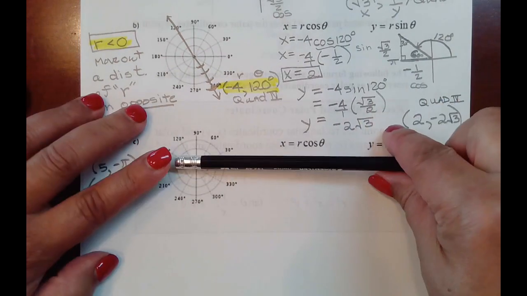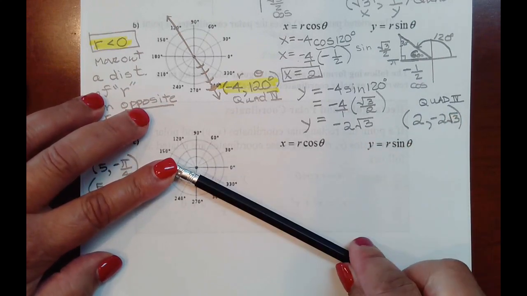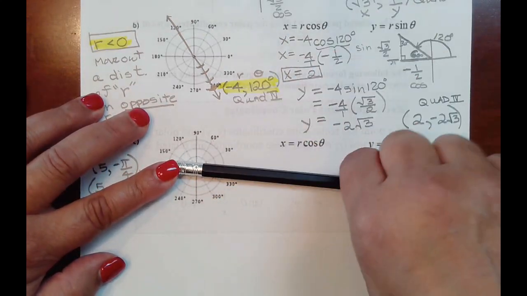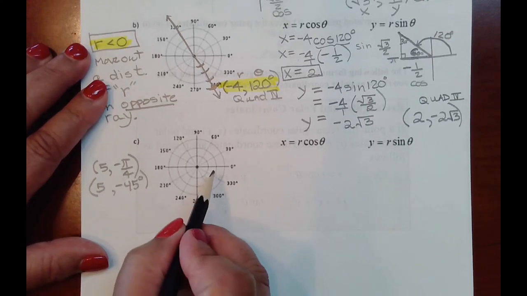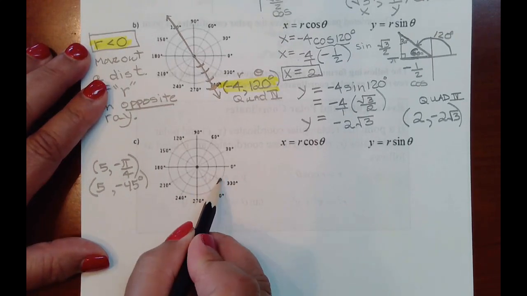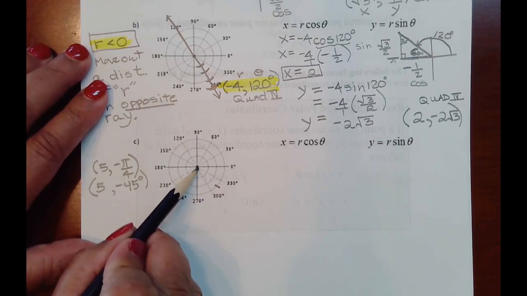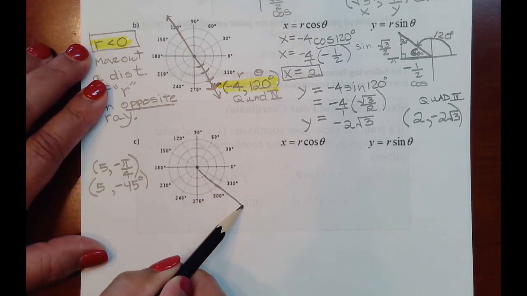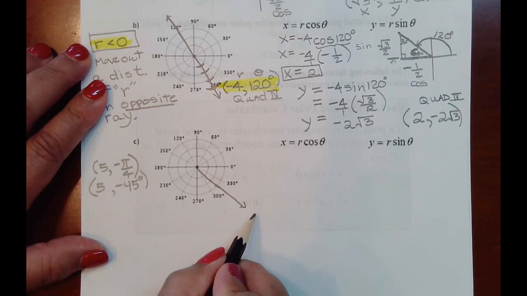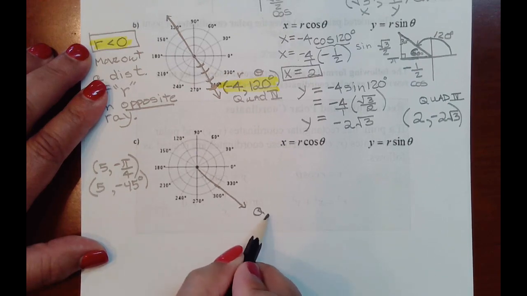Okay, so if we rotate negatively, that just means we drop down instead of rotating counterclockwise. So negative 45 degrees would be negative 30, and then another negative 15. That would put us right there. So that would represent a theta of negative 45 degrees.